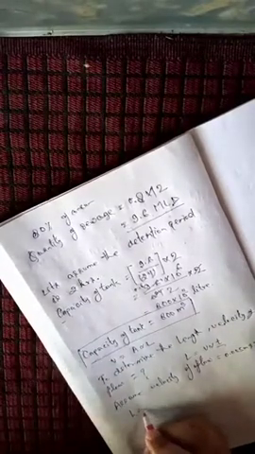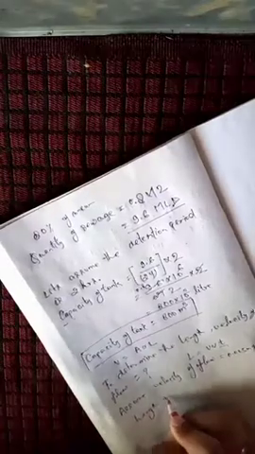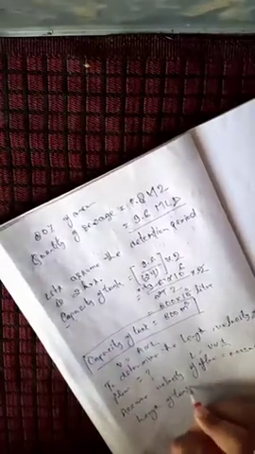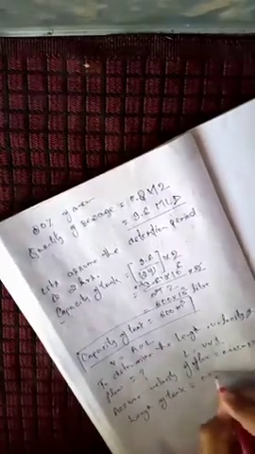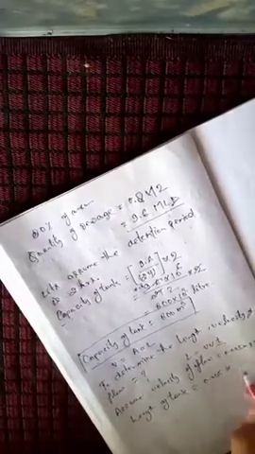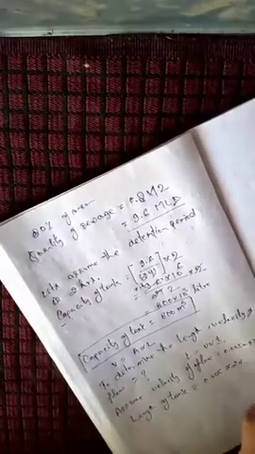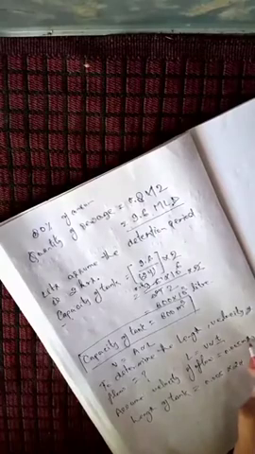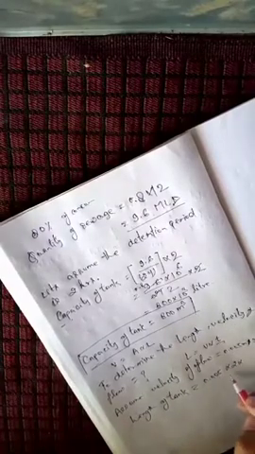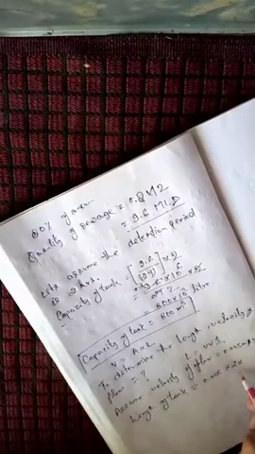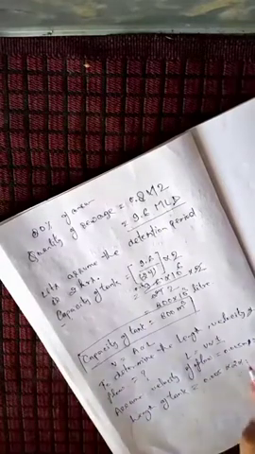Hence the length of tank will be 0.005, it is velocity, and time period is 2 hours. Velocity is given in meter per second, so we have to convert time into seconds.